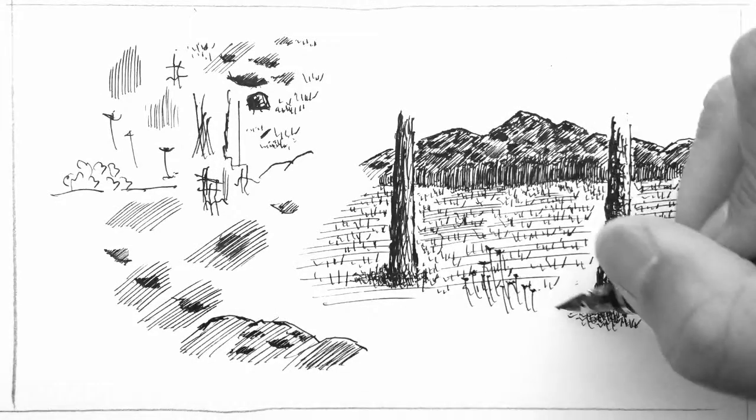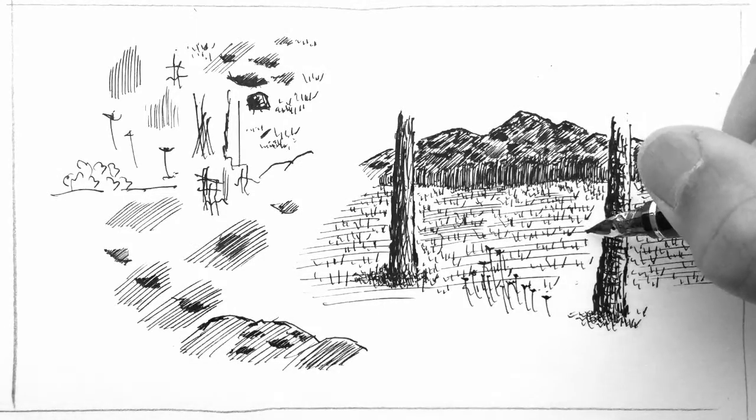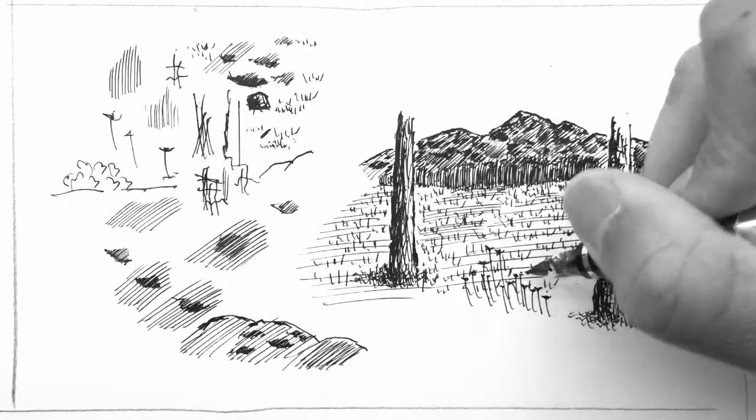So the size of the trunk and the flowers should kind of match, right? So I cannot draw a big flower over here. So I will have the sizes in perspective.